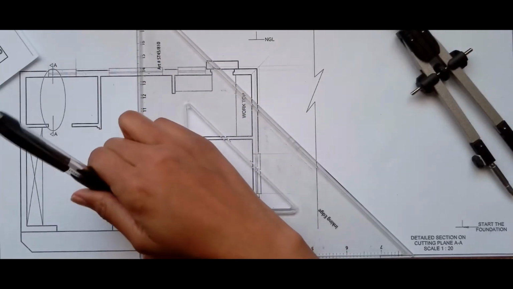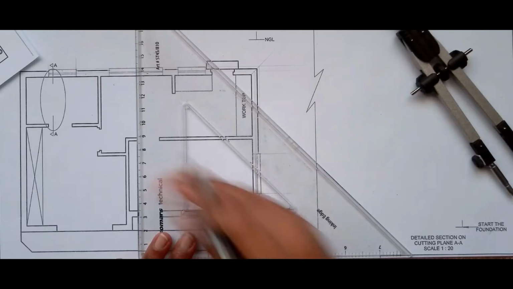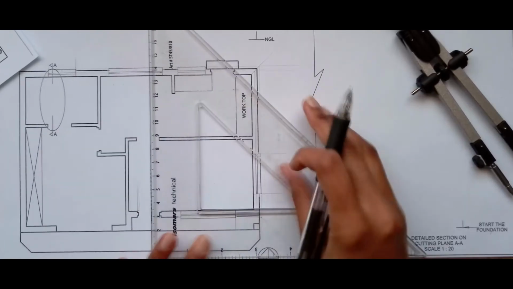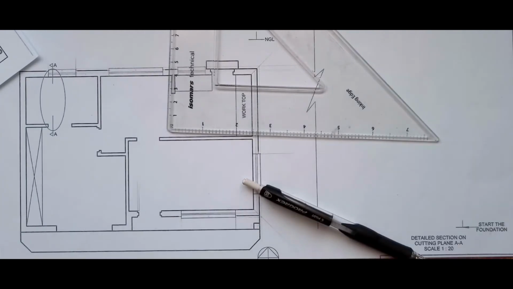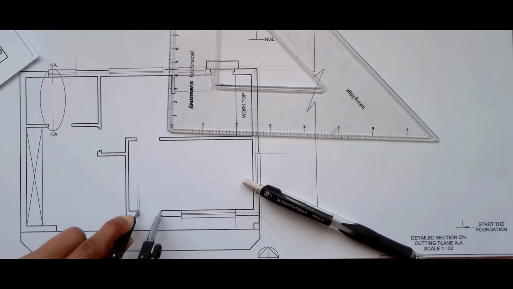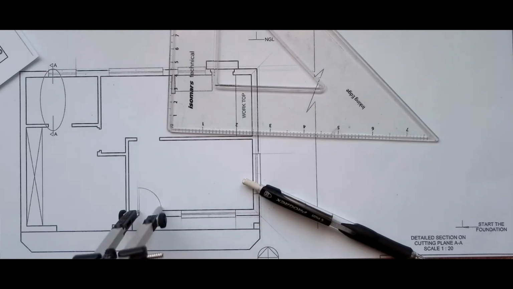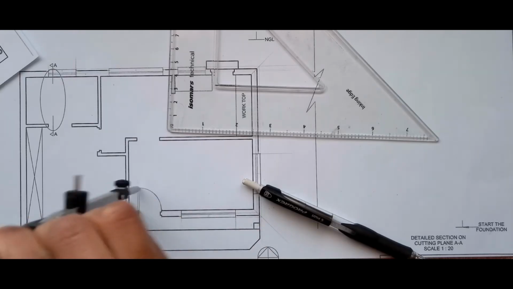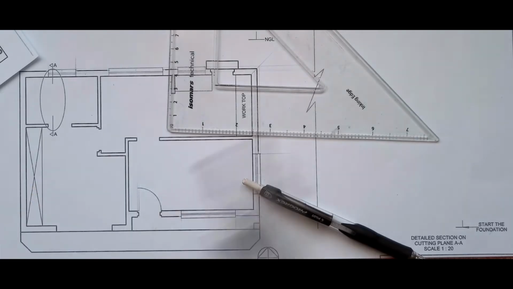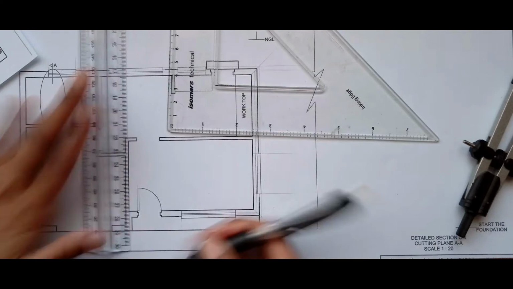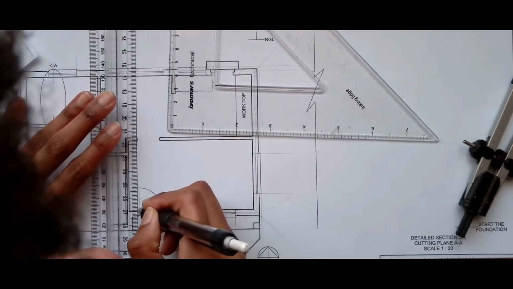Project the thickness of my door, the frame of my door up, and then I have to open this length to get my arc. So let me place my distance properly. Yes, that's the one. And I draw my door swing. And outline my door frame.